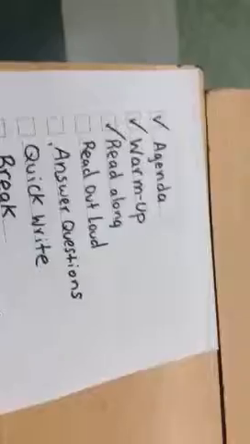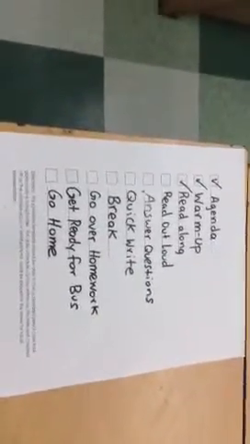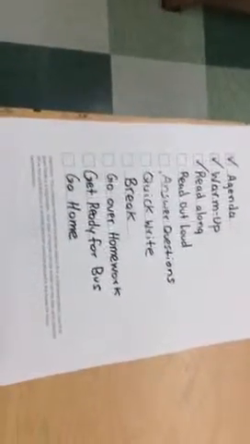Now, I guess in the beginning you would be able to do it yourself, and eventually work on it where the student has to take initiative and check off themselves. That would be great. So as you can see, for a daily, the agenda, read along, read out loud, answer the questions, quick write, then they can get a break, go over their homework, get ready for bus, and go home.